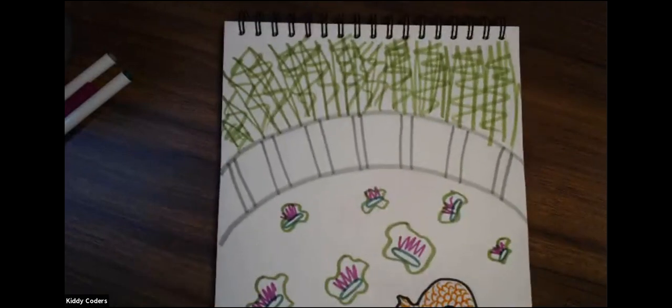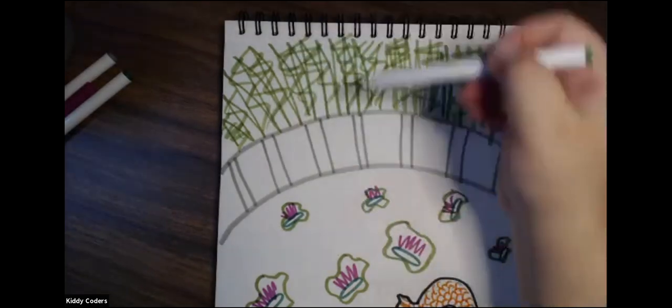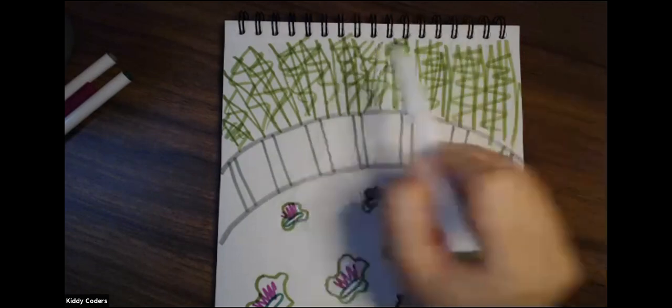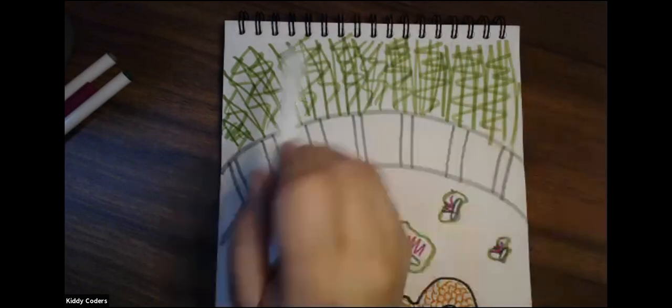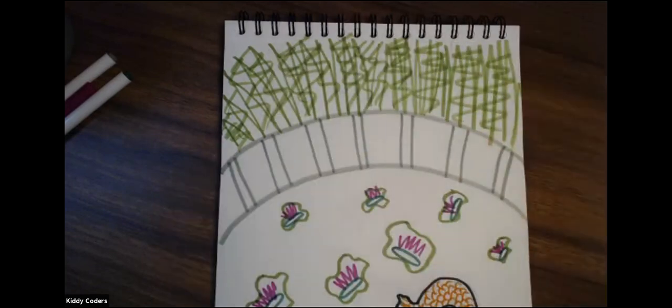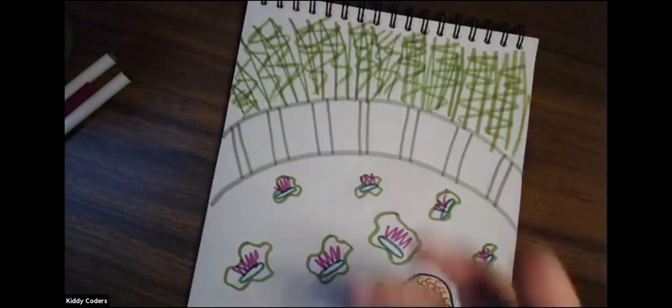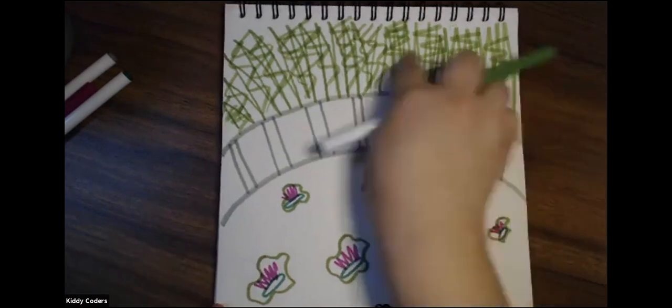Easy peasy, right? Long spikes up and down like tall grass, and then go in there and just create lots of squiggly, thick, squiggly lines, and that's going to create dimension, and it's going to look like a thicker, fuller, grassy landscape.